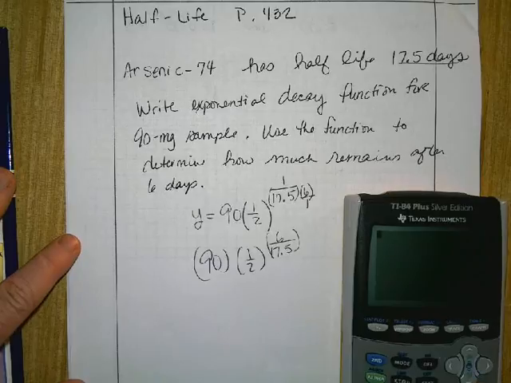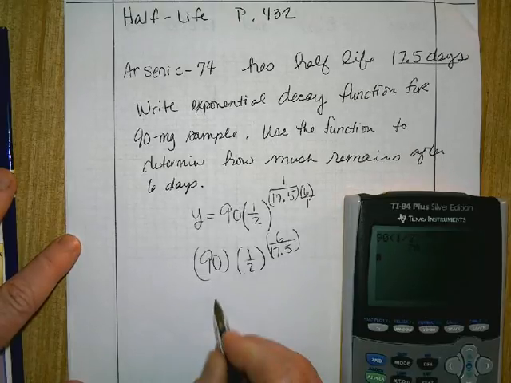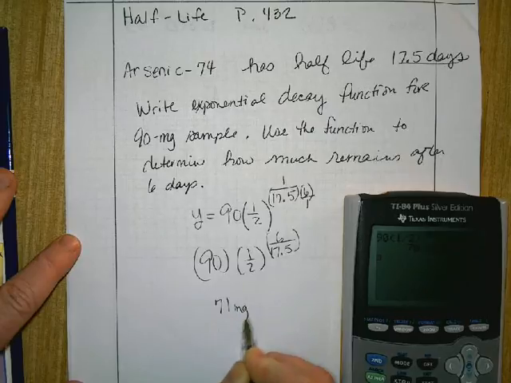It's not quite cutting itself in half yet. 90 times 1/2 raised to the power of 6/17.5. And I get about 71 milligrams.